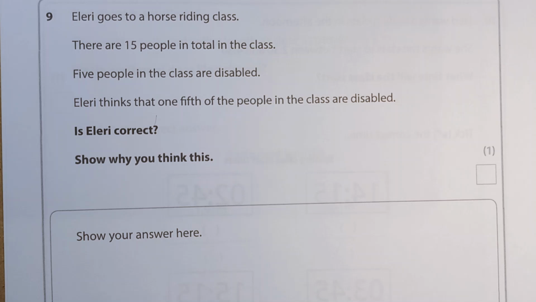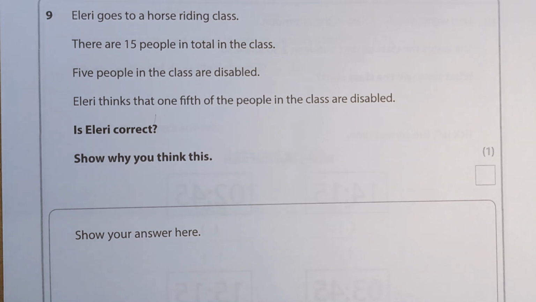Question 9. Ellery goes to a horse riding class. There are 15 people in total in the class. 5 people in the class are disabled. Ellery thinks that 1/5 of the people in the class are disabled. Is Ellery correct?